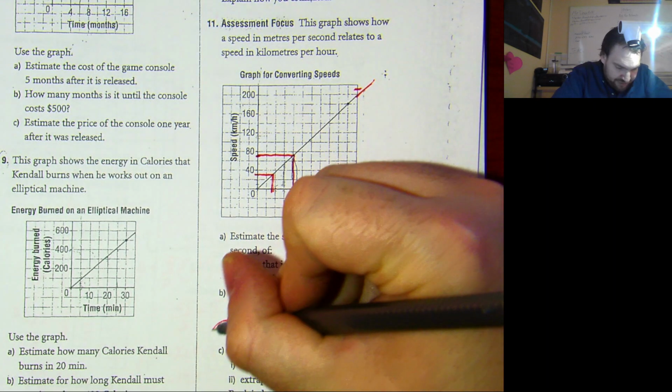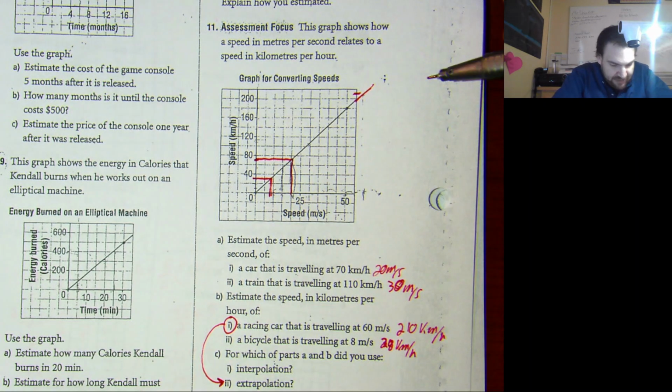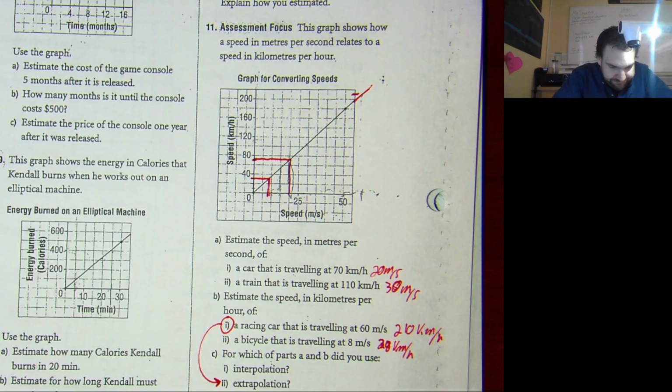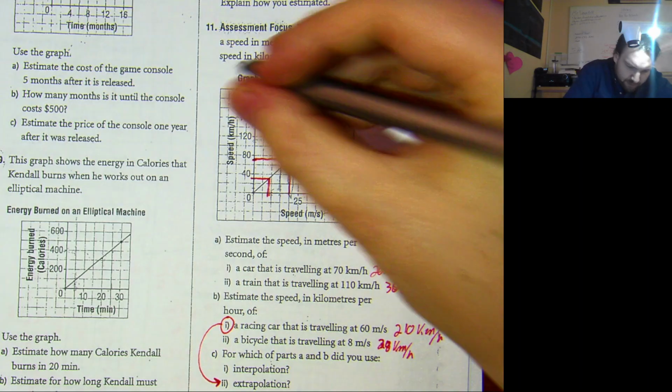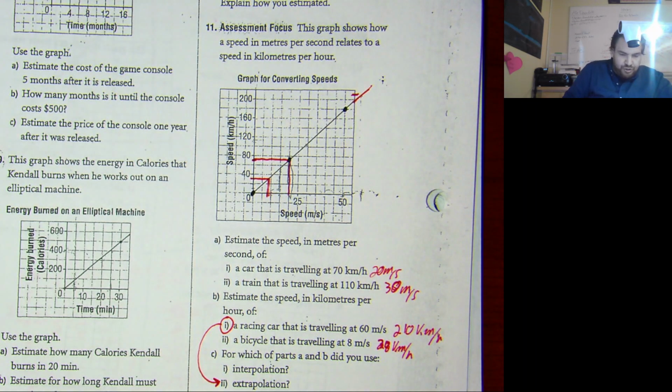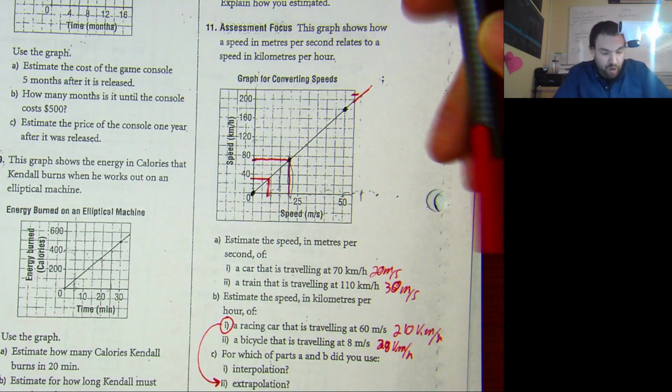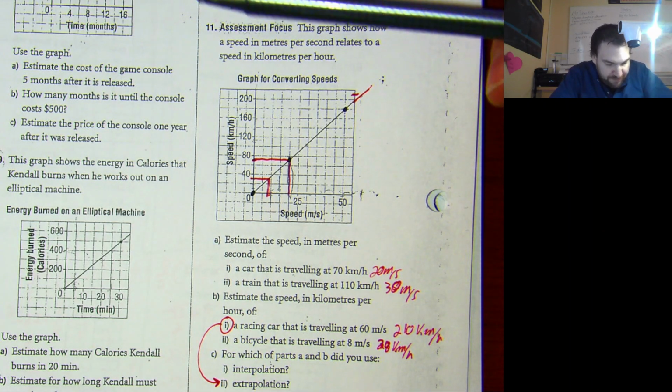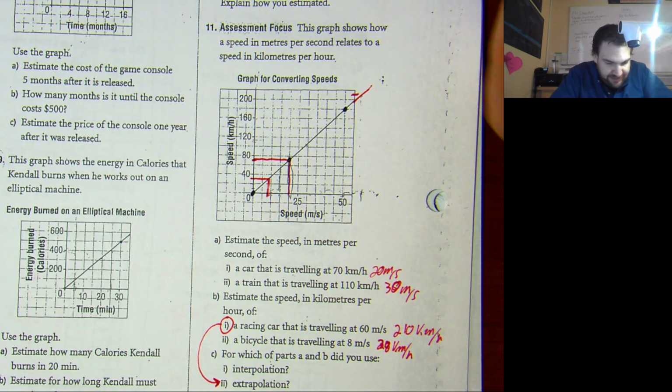So that one we extrapolated, and all of the rest we interpolated because we were within the data set. Or, if I'm looking really closely here, I see three data points. I see that one there, and that one there. So all of them are inside, so we're all interpolating except for B1. That takes us outside our data. That's how I would answer 11.